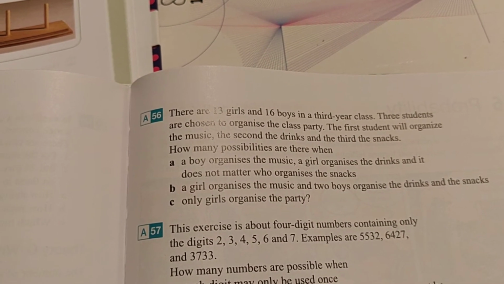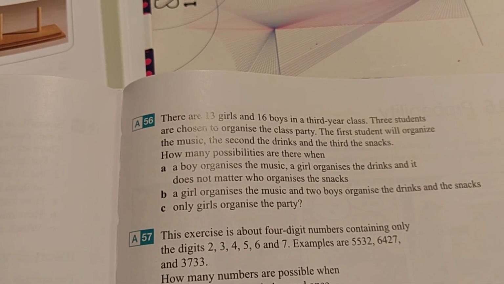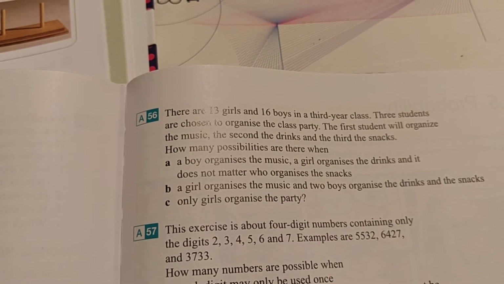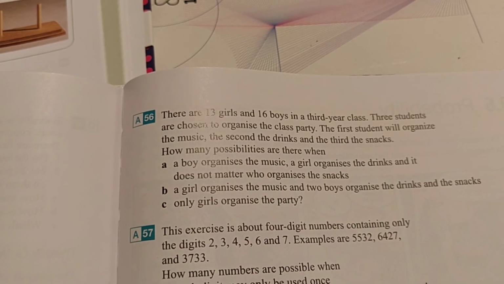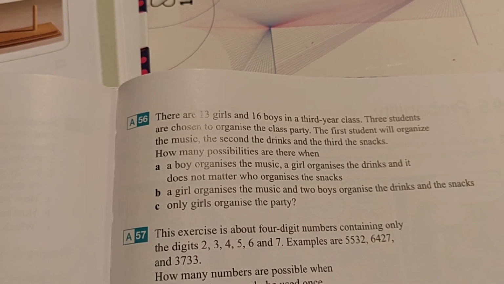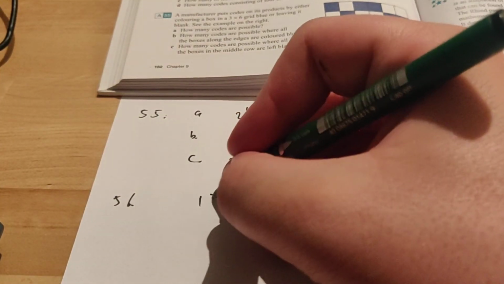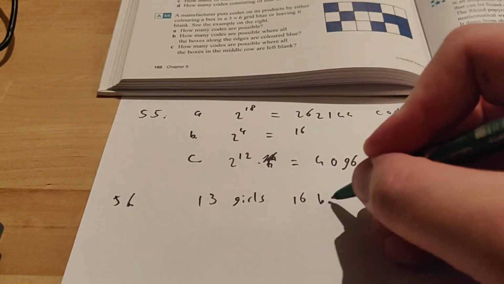How many possibilities are there when a boy organizes the music and then a girl organizes the drinks, and it doesn't matter who organizes the snacks? I'm going to assume that the same student does not organize multiple things, so they all organize different things. Now there are 13 girls and 16 boys. Let me just write that down over here in case I forget, right? So I can just look at this. So 13 girls and 16 boys.